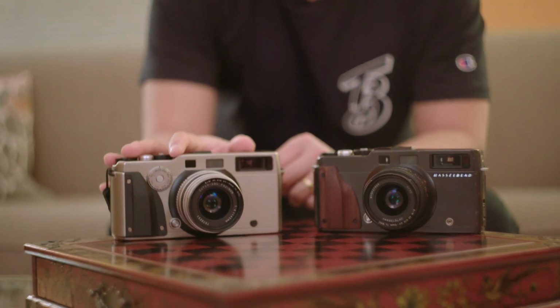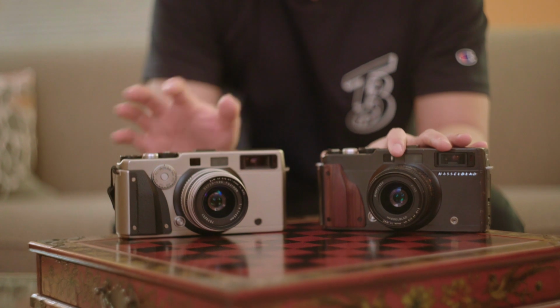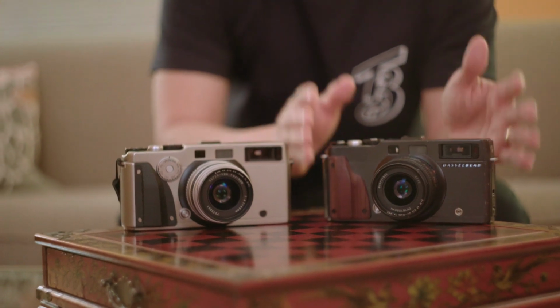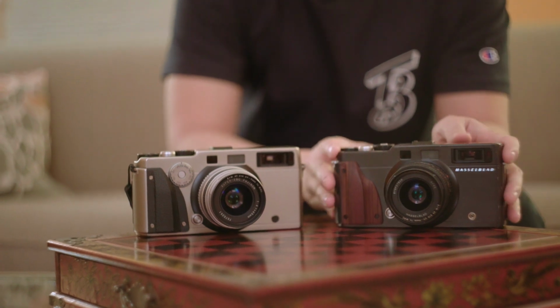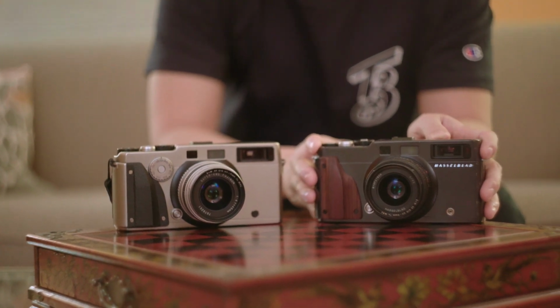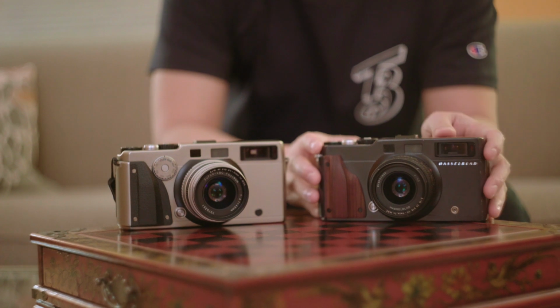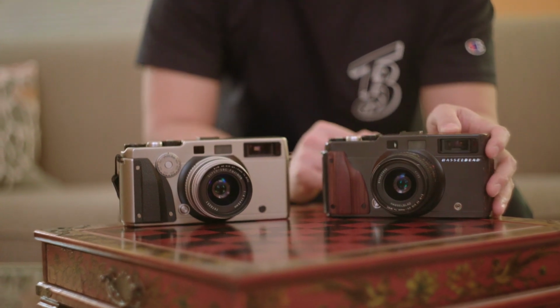One more feature that they added to the XPan 2 that was lacking in the TX-1 is the ability to do multiple exposures. So if you really want to do multiple exposures on panoramic film, I'm sure there can be a lot of really cool creative stuff you can do with that, then the XPan 2 is for you.